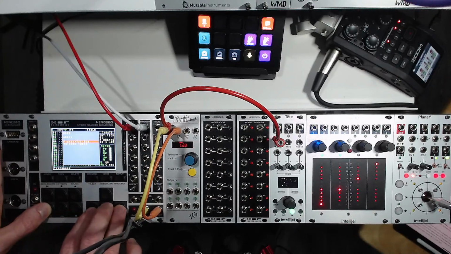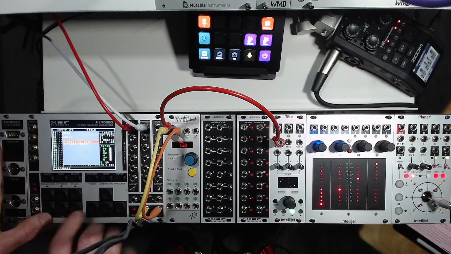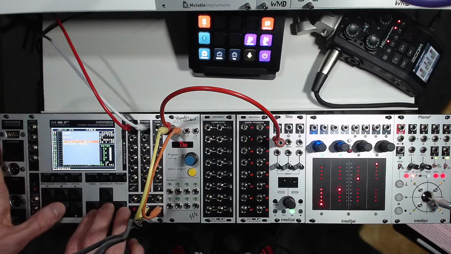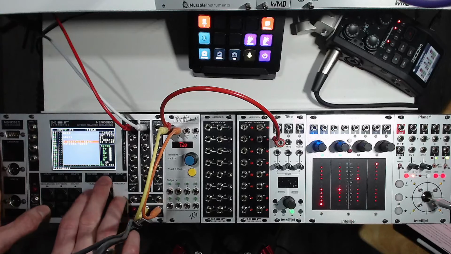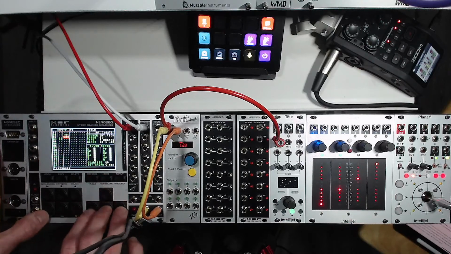So triplet major, how about that? Oops. Oh, it did it. Okay, so that's cool. There's a preset for transposing notes.